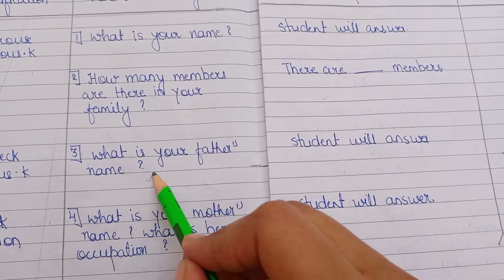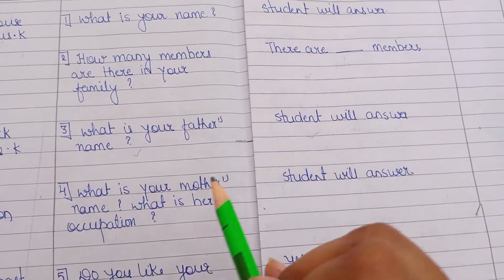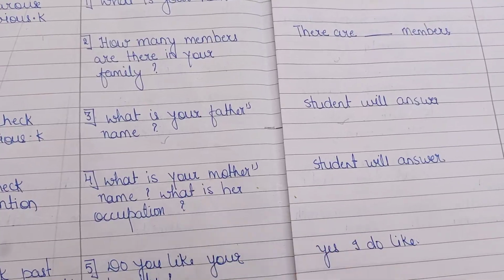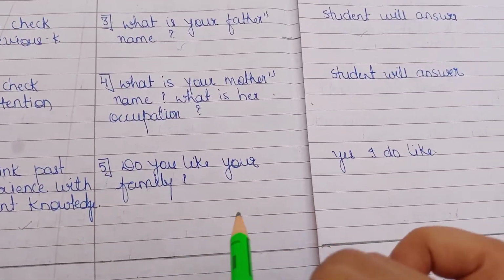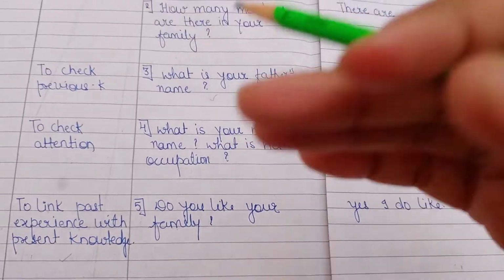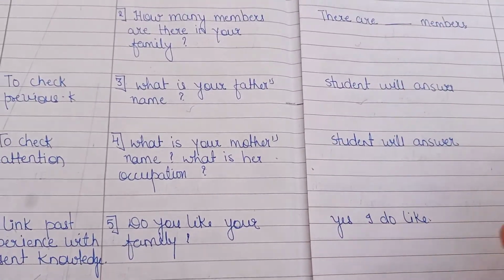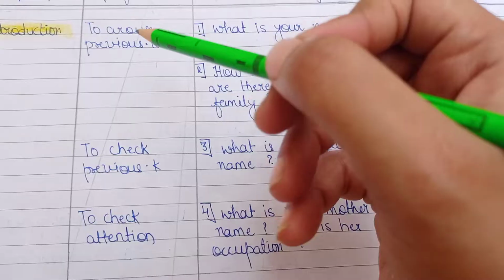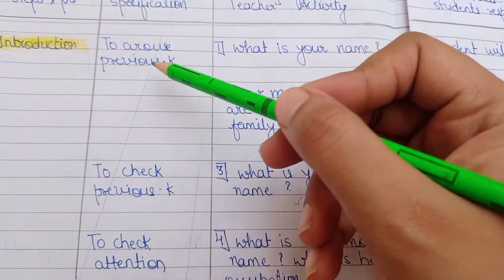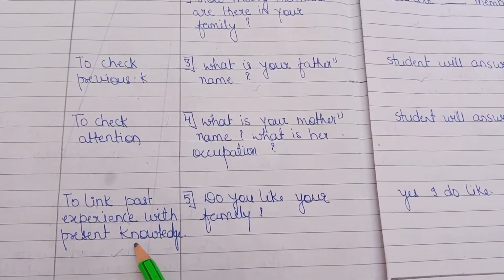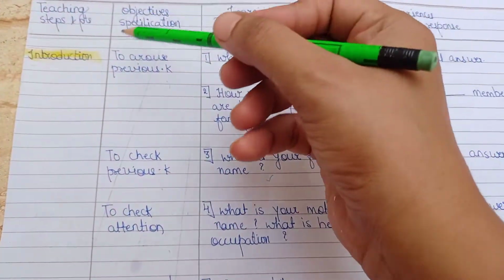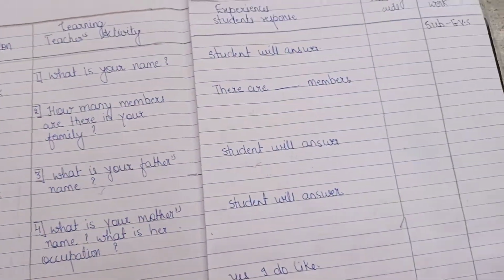What is your father's name? Then the student will answer their father's name. What is your mother's name? What is her occupation? The student will try to answer. Okay. Do you like your family? Yes, I do like. So you can change these questions also if you need. Okay. Here you can see the aims: to arouse previous knowledge, to check previous knowledge, to check attention, to link past experience with present knowledge. So these are the objectives and specification.